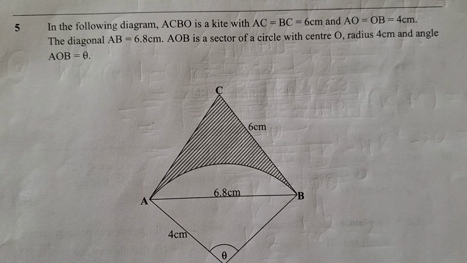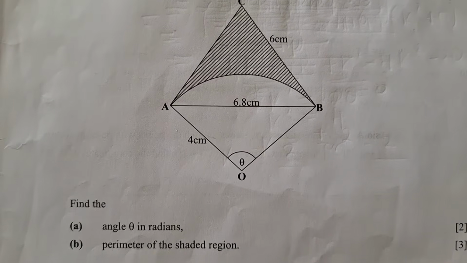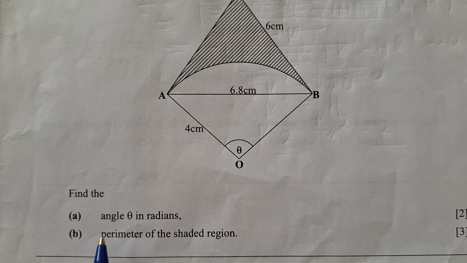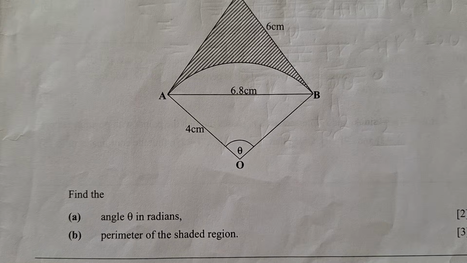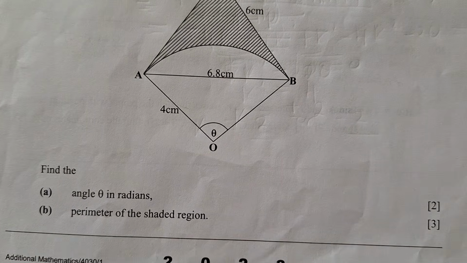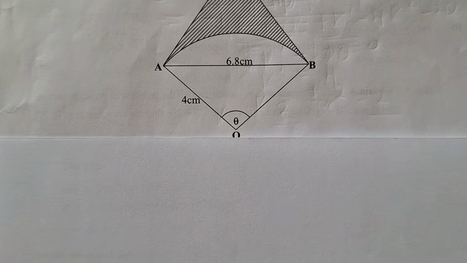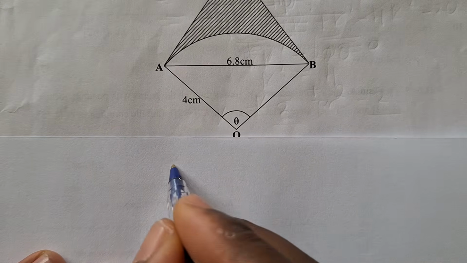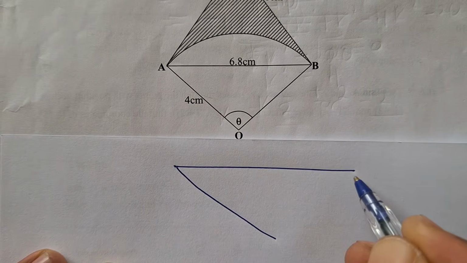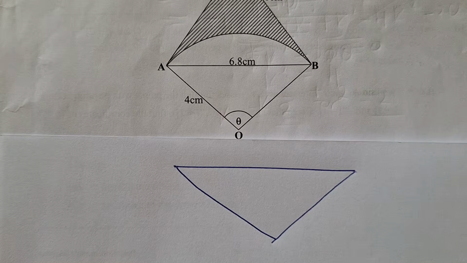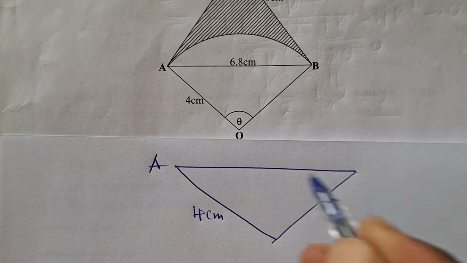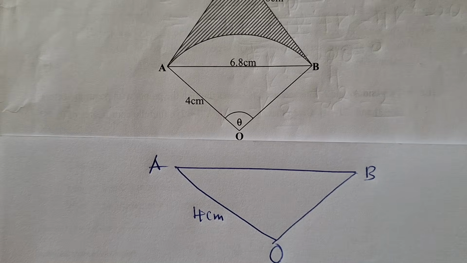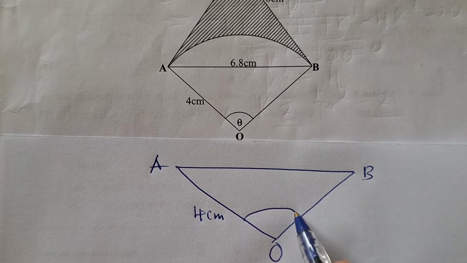So the first question here, they are saying find the angle theta in radians. For us to find the angle theta, we're going to use this diagram. I just want you to understand something. We know that this is 4 centimeters. This is A, B, and O. So the angle we are looking for is right over here.